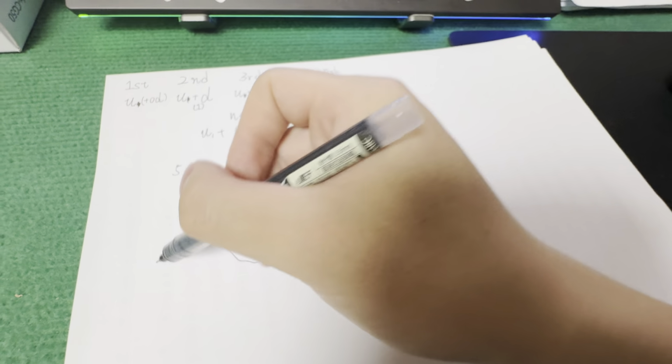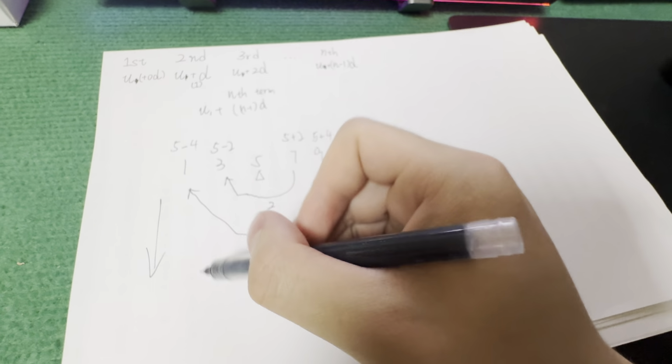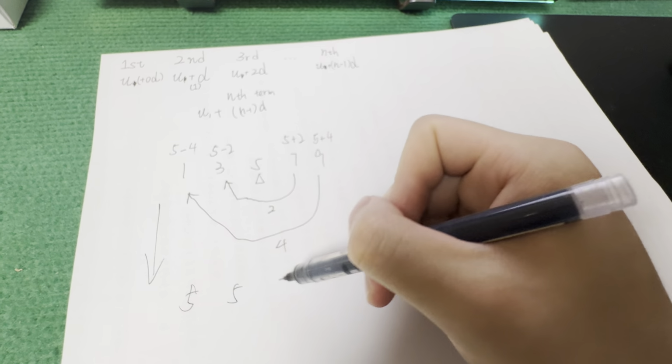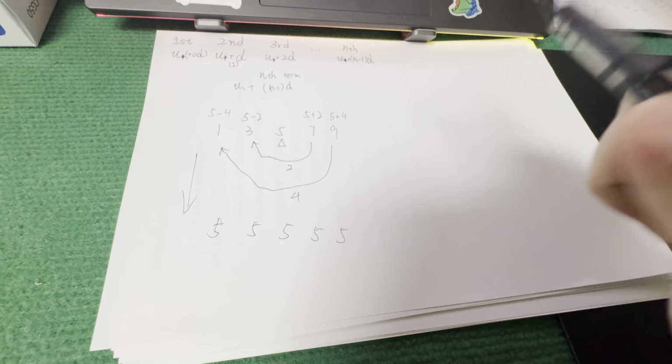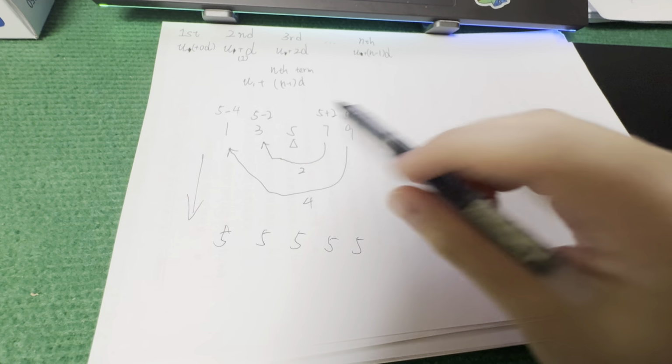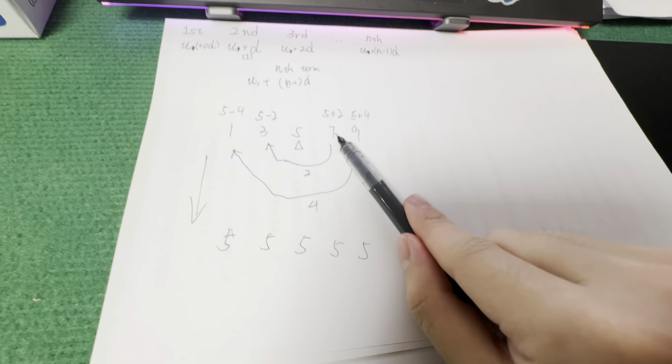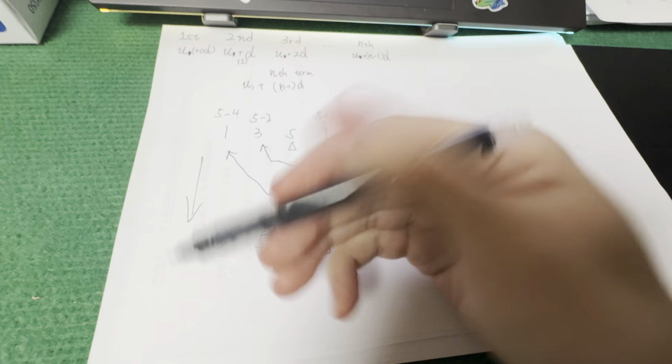After we do this, we will get 5, 5, 5, 5, 5. So I have a question: how many terms do we have in total? Okay, we have 5 terms.